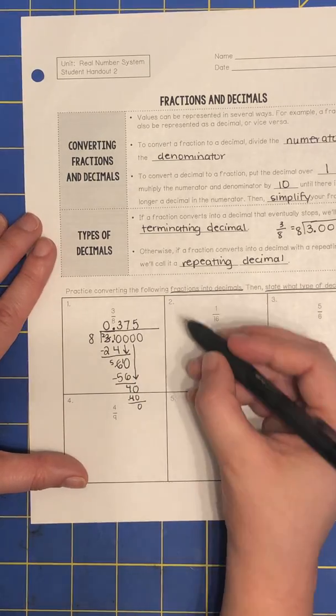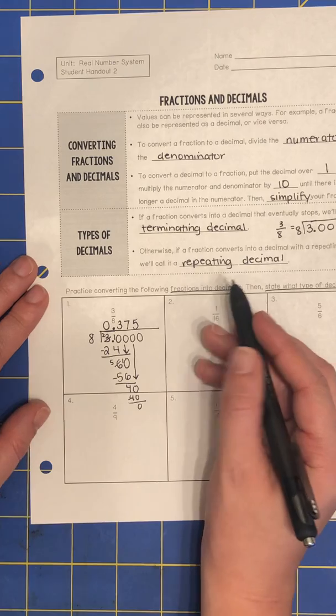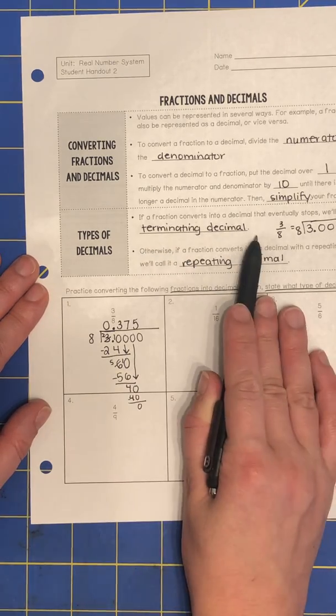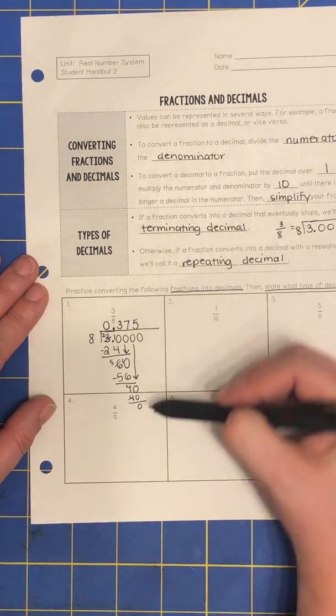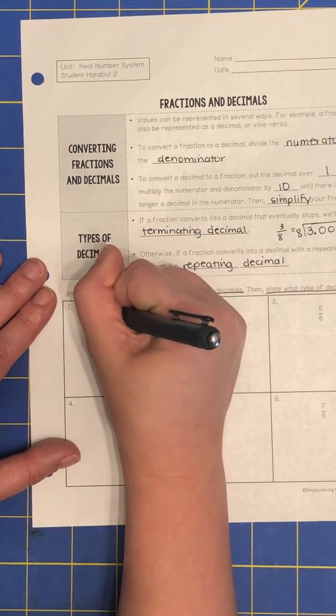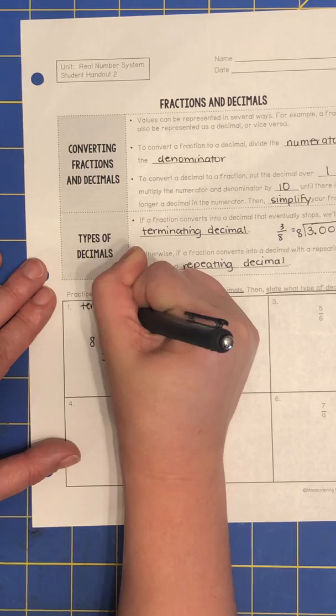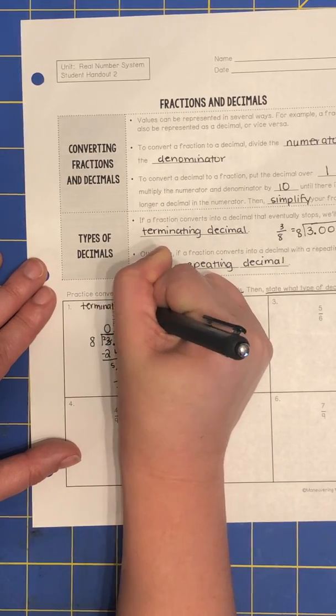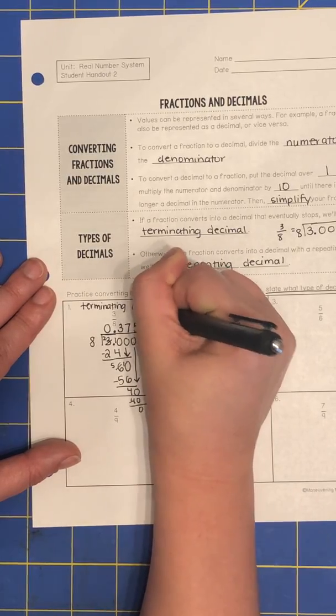So this here is what kind of a decimal? Is it terminating? It stops at some point, or is it repeating? Well, in this case, we have no remainder here. So this is an example of a terminating decimal. Terminating, it stops.